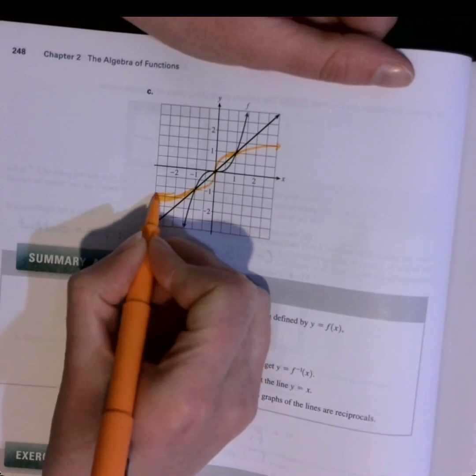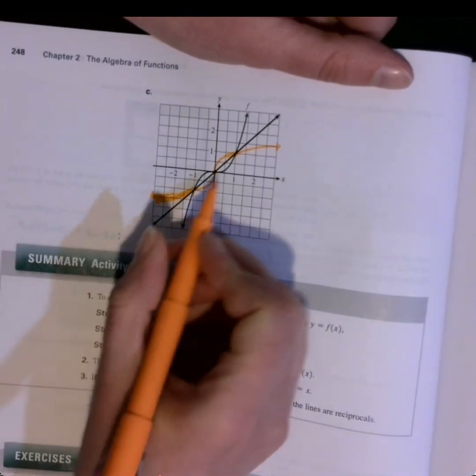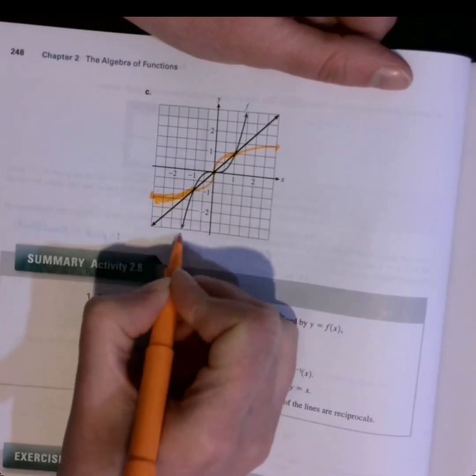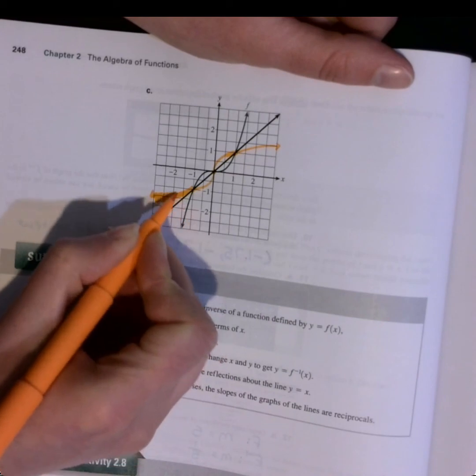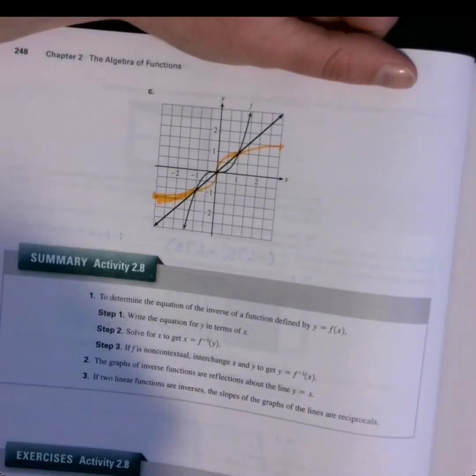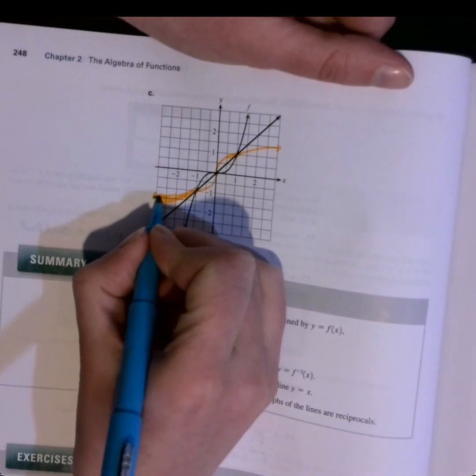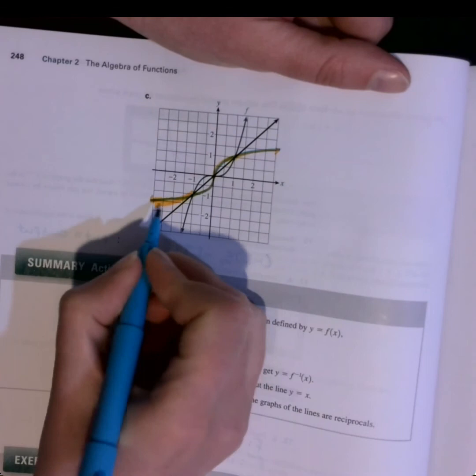This curve really should be hitting right here. My marker was a little touchy there. I should be curving away so that I'm equally spaced. If you're looking at the top border of this, I'd be about equally spaced right here and here. So my function, let me just draw it with a darker color here, would be like this for the inverse.